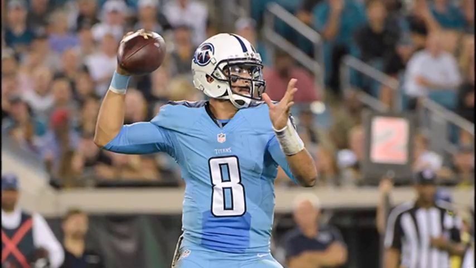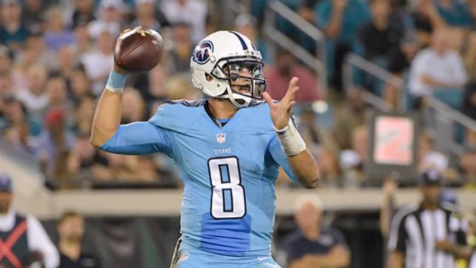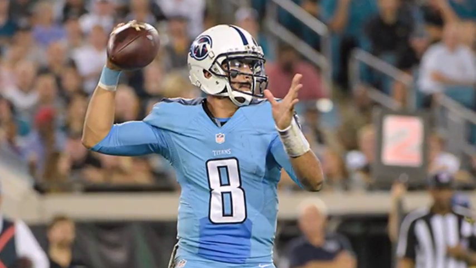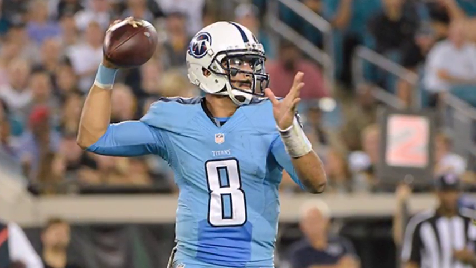My name is James Coburn, and today's episode, we're going to be talking about Jameis Winston versus Marcus Mariota. There can be only one.